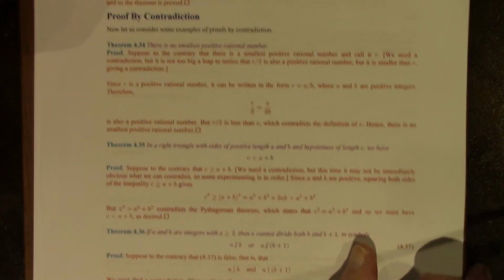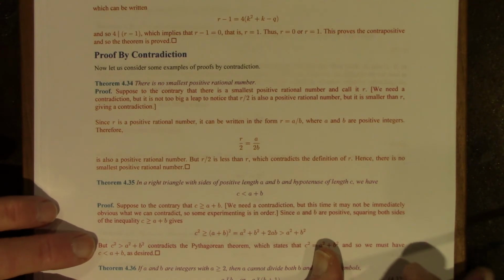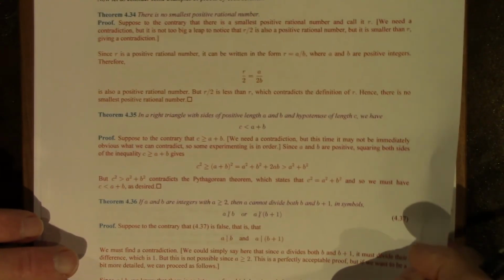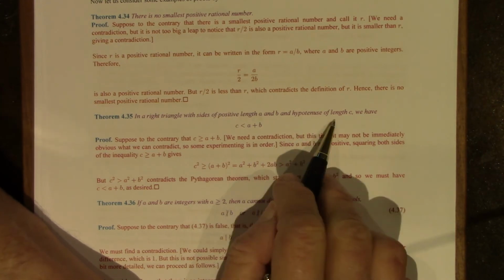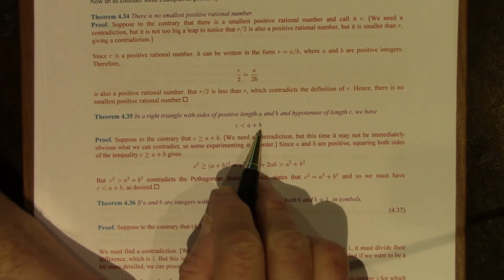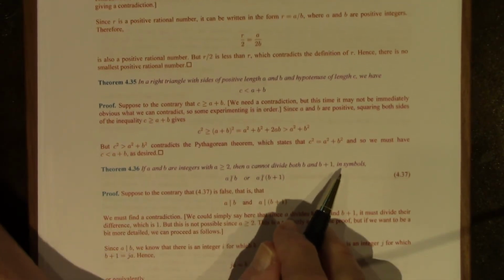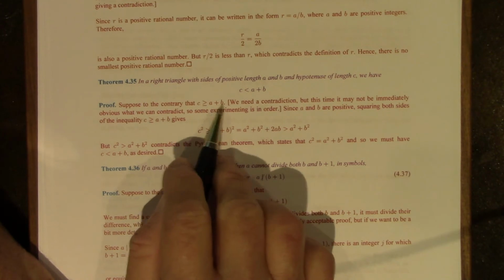Okay, next example. In a right triangle with sides of positive length A and B, and hypotenuse of length C, we have C is less than A plus B. Suppose to the contrary that C is greater than or equal to A plus B.